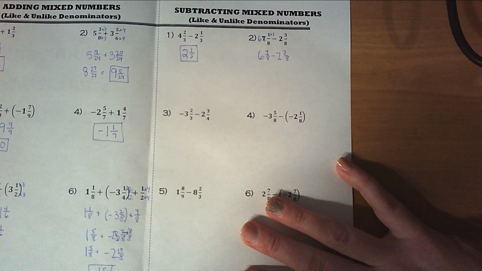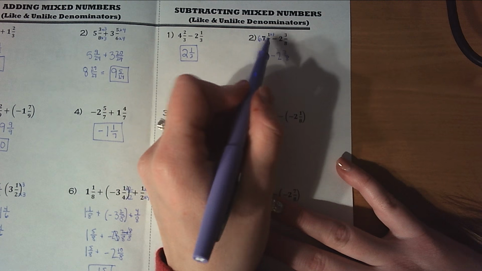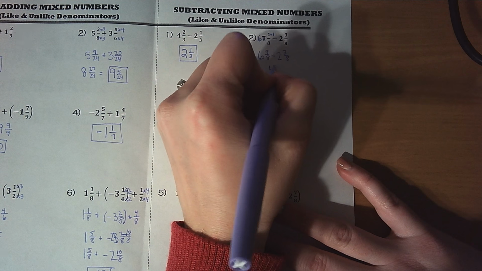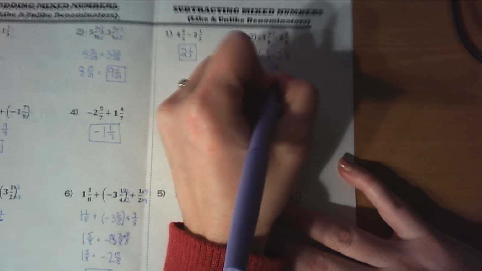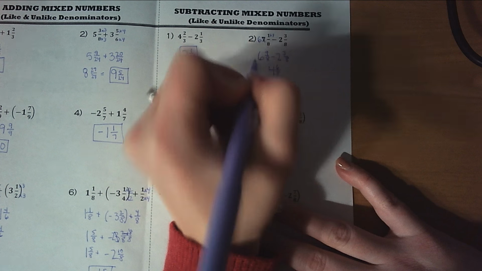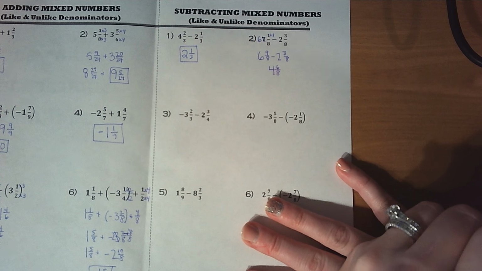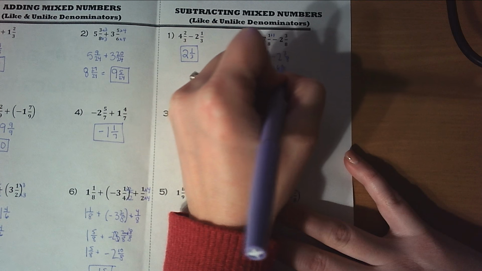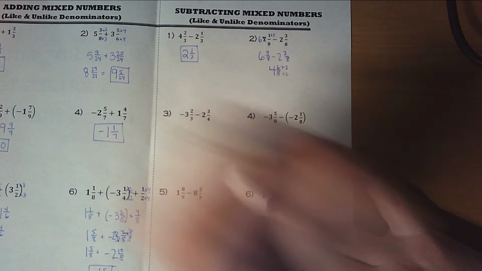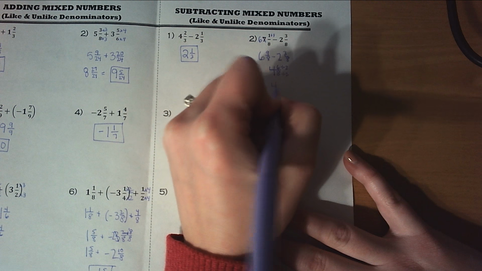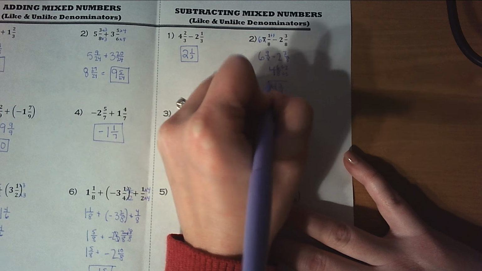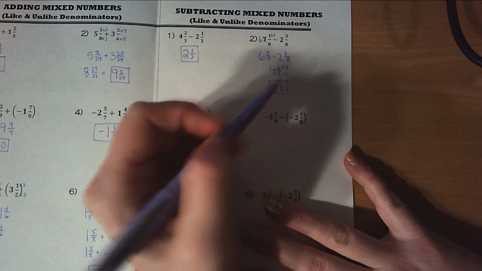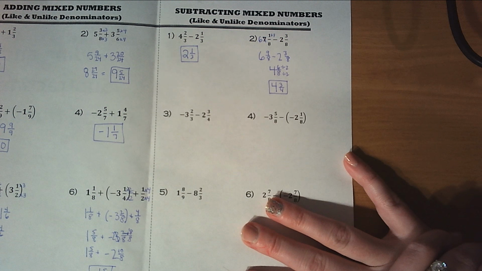6 9/8 is just another way to write 7 1/8 so that we can do the subtraction like we need to. 6 minus 2 is 4. 9/8 minus 3/8 is 6/8. And so I've got 4 6/8. My last step is always to make sure that my fraction is in simplest form or is reduced. And in this case, 6 and 8 can both be divided by 2. And so I'm going to do that, and I get 4 3/4 as my final answer. So 7 1/8 minus 2 3/8 is 4 3/4.